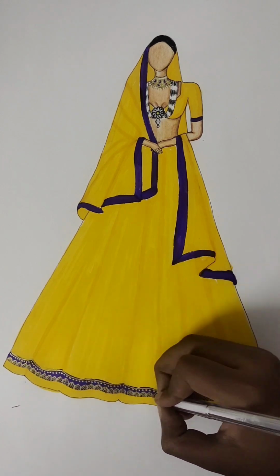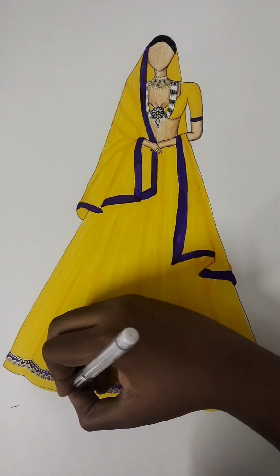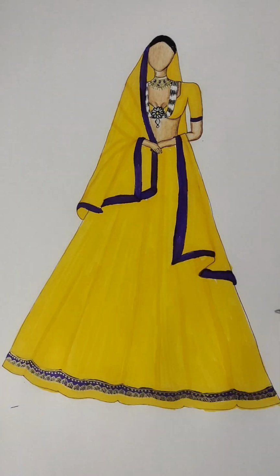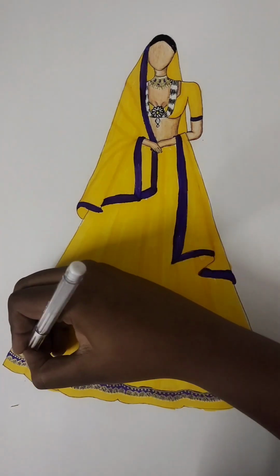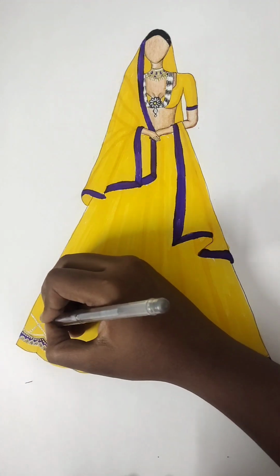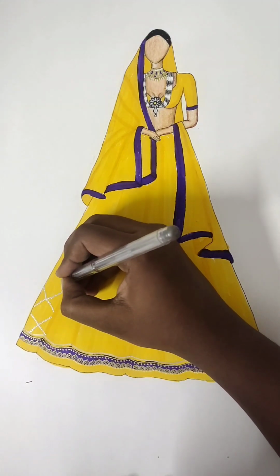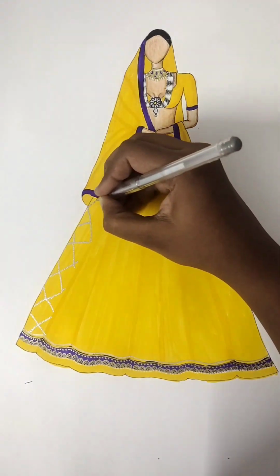Create your own patterns that you want in the illustrations, or you guys can even take the motifs that are available on Pinterest, or you can even take your ideas from the dresses that are already available in the market.